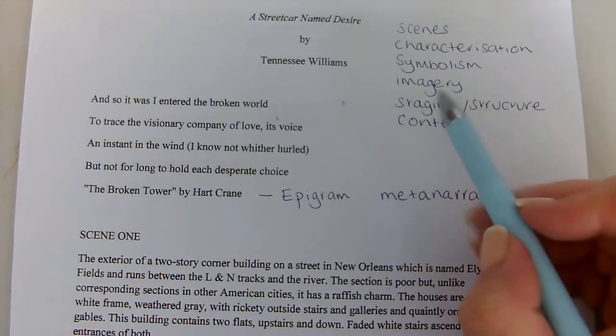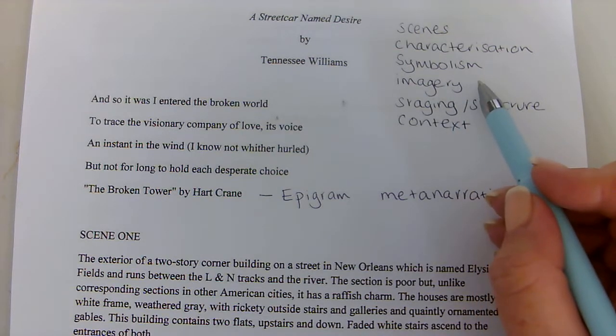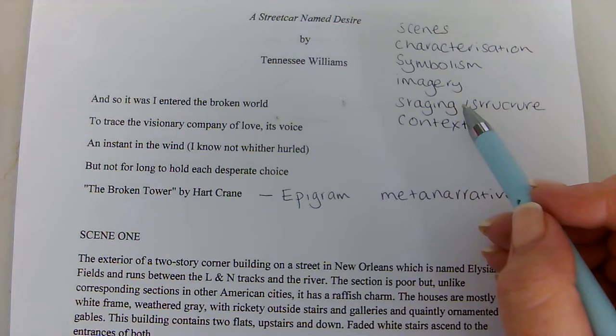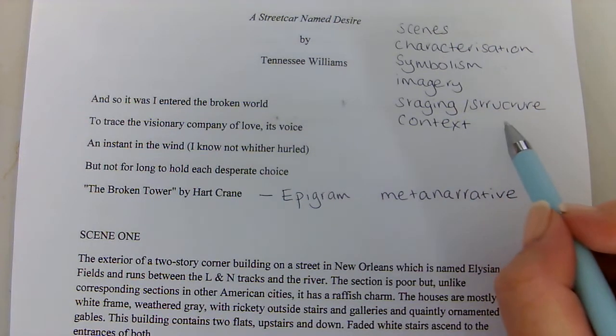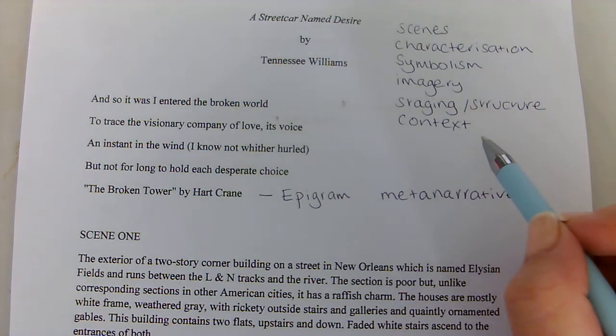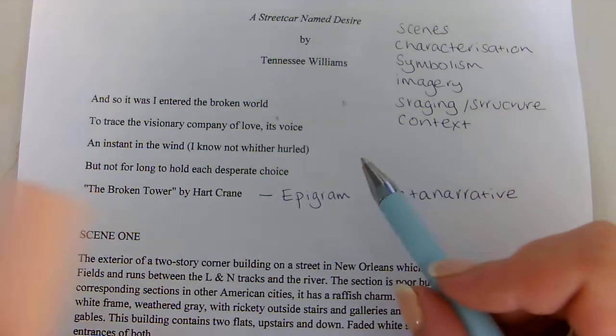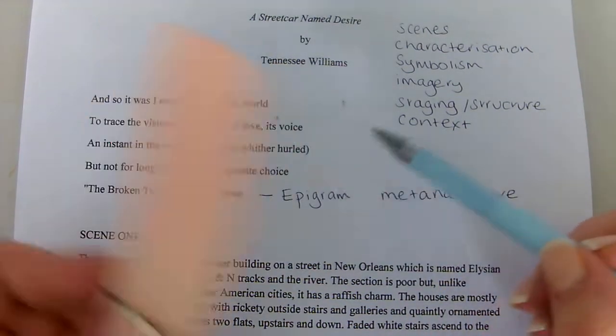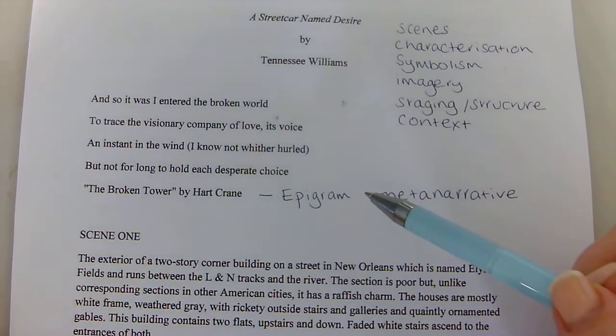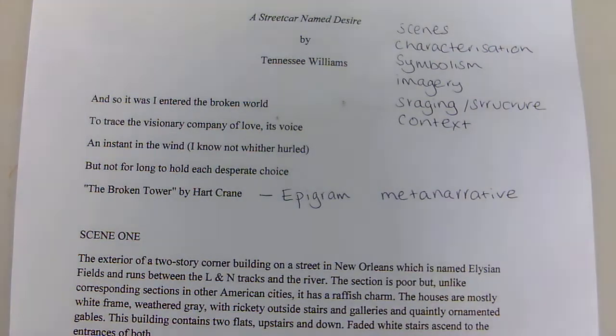So hopefully every extract that we look at will try and make those links to context as well. Symbolism and imagery, we'll pick those out in each scene, and we will also think about the staging and the structure of the play and where this scene fits into it, because those two things tend to go together. So you probably want, like me, a pen and a highlighter. Here's two I demonstrated earlier, so that you can highlight key things and annotate along with me, because that will help you to remember it.